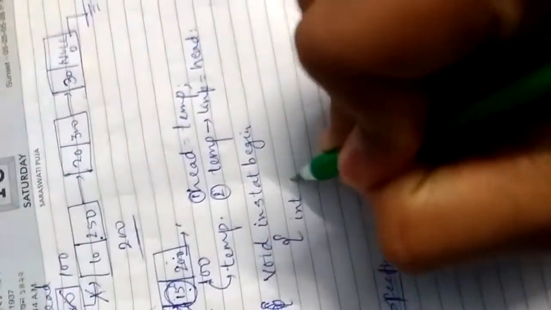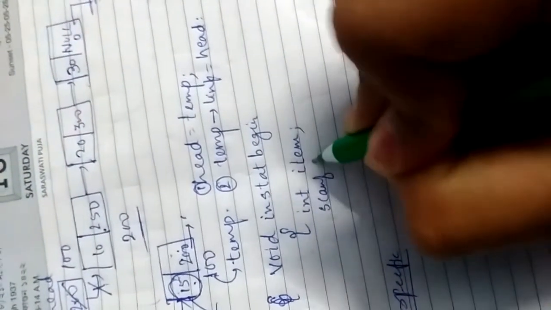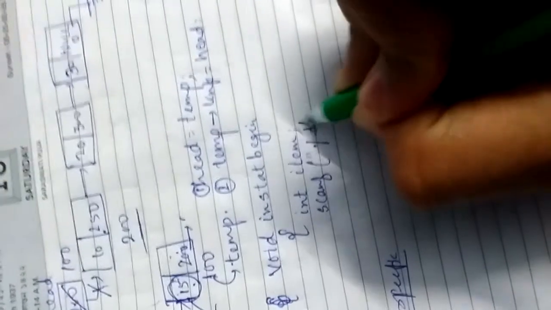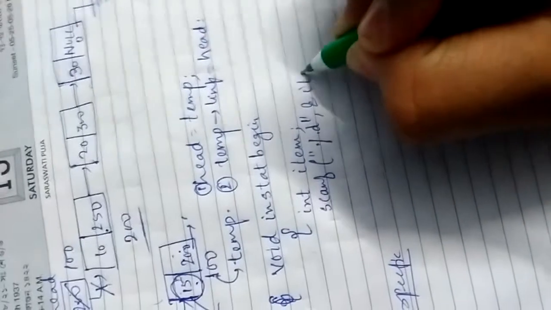So we declare int item and use scanf %d item, since it is not initialized and is given by the user.